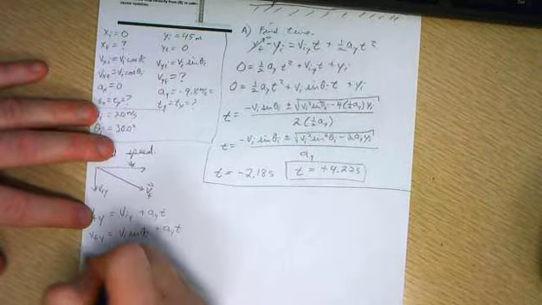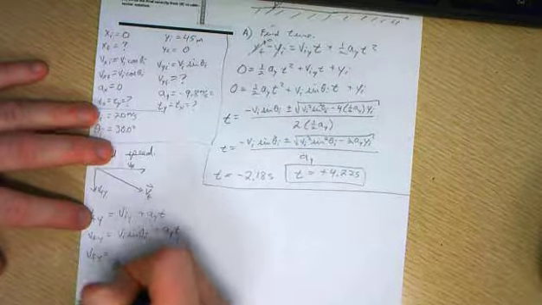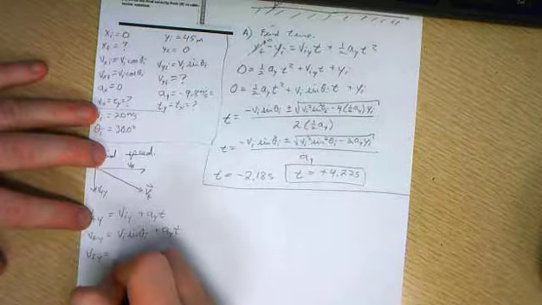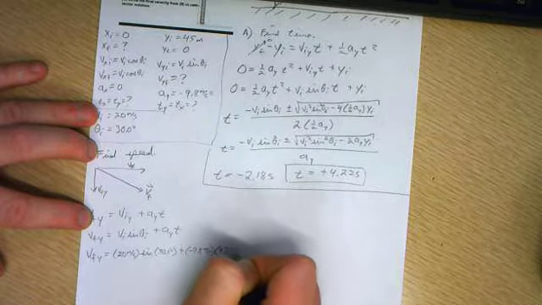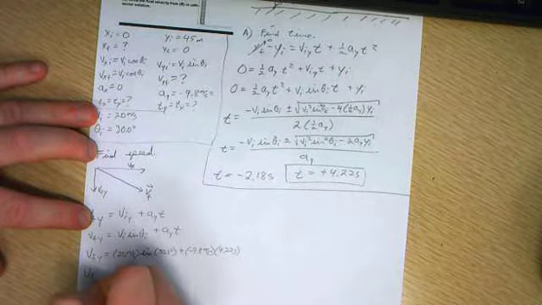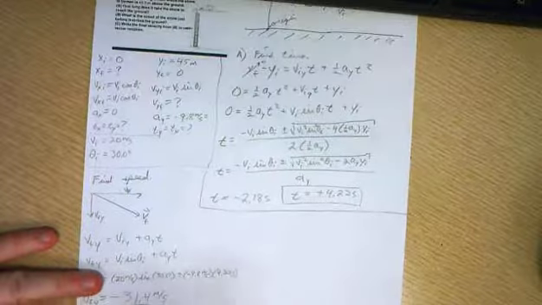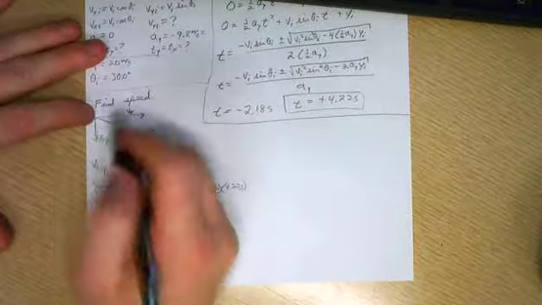All right, I'll go ahead and do that. So v initial is 20 meters per second sine of 30 degrees plus negative 9.8 meters per second squared times 4.22 seconds. Vfy equals negative 31.4 meters per second, which makes sense because the final velocity in the y direction has to be downward.